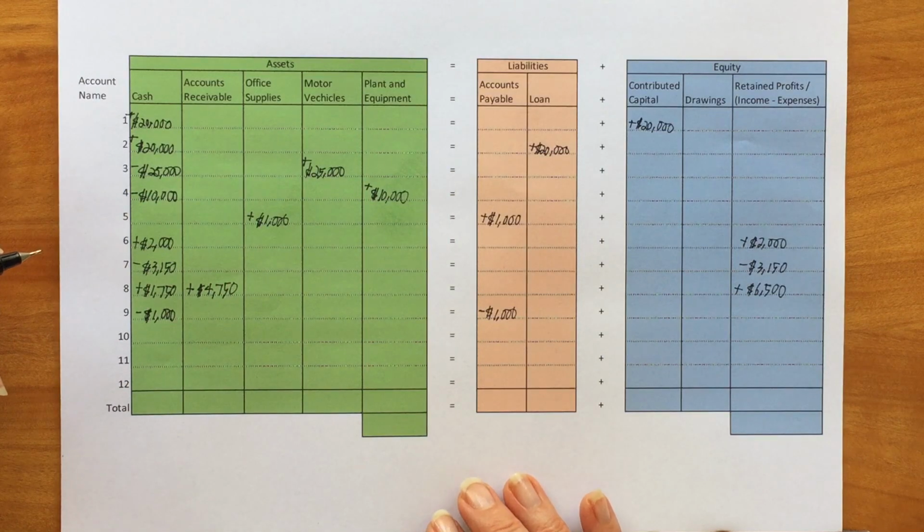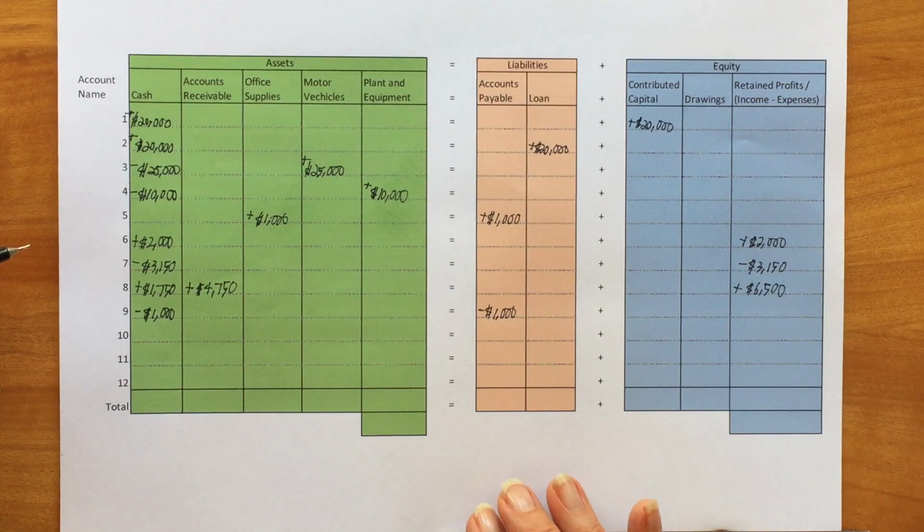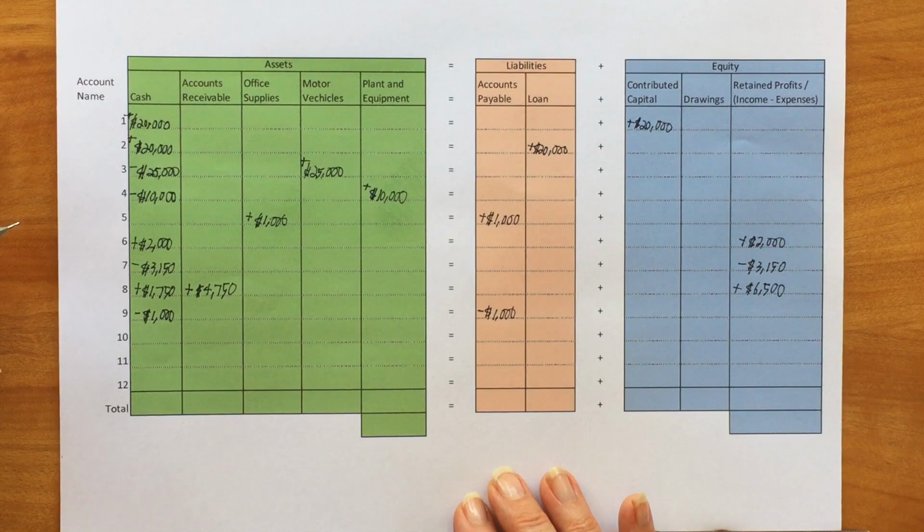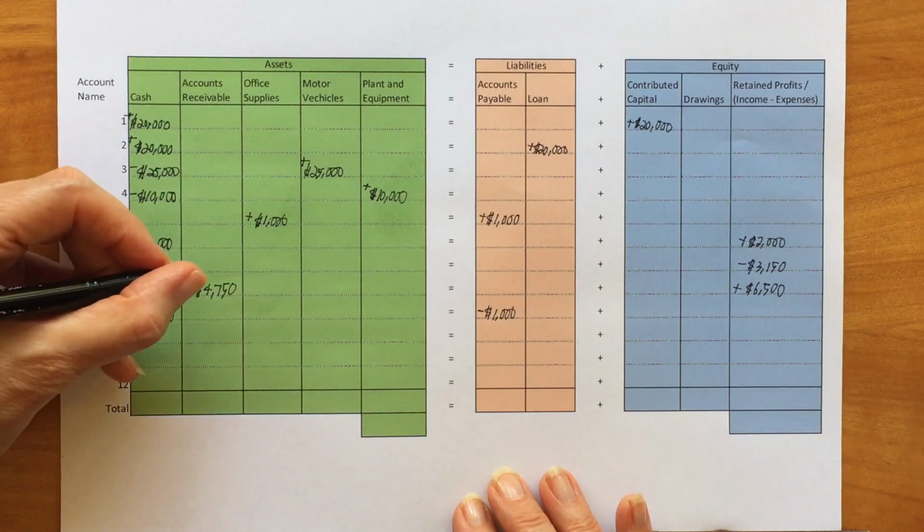Charlie also received part payment of the amounts owing from his customers under item 8. He received $2,000, which increases his bank account and reduces the amount owing from customers.